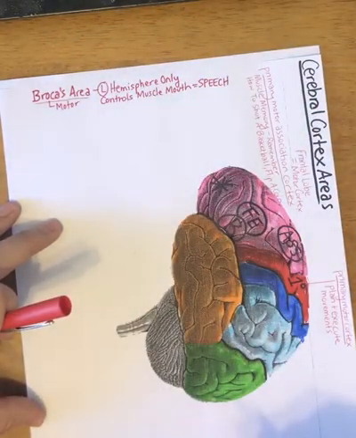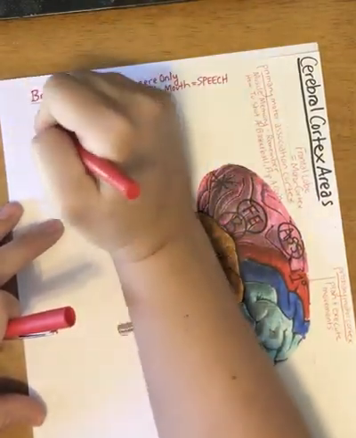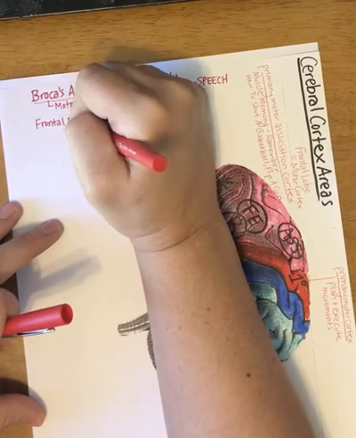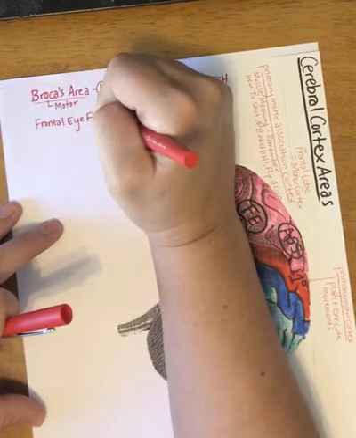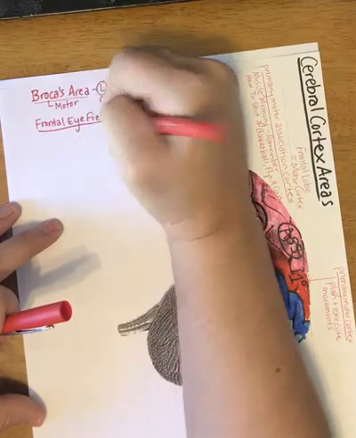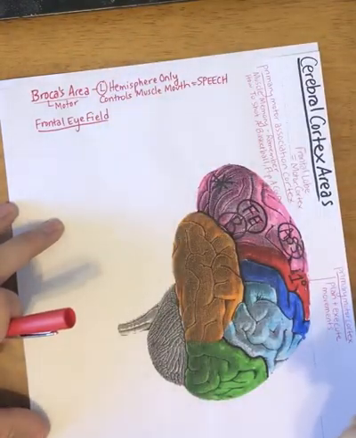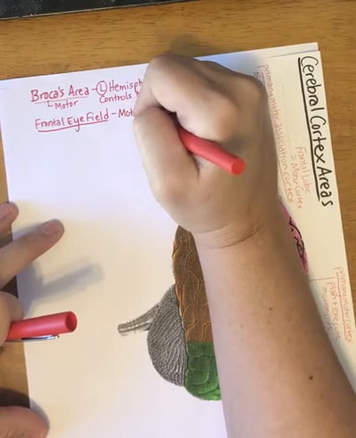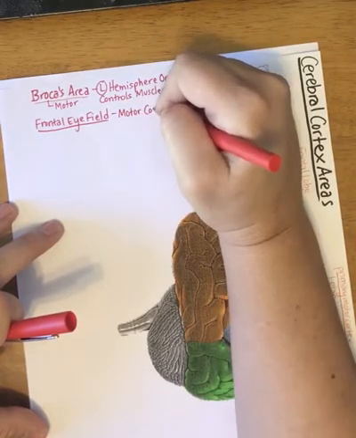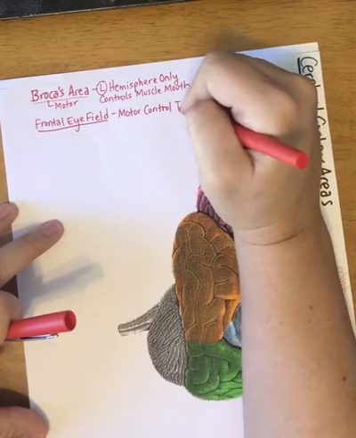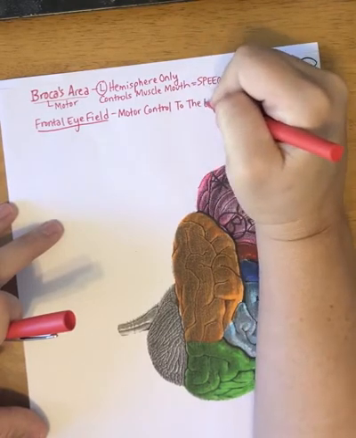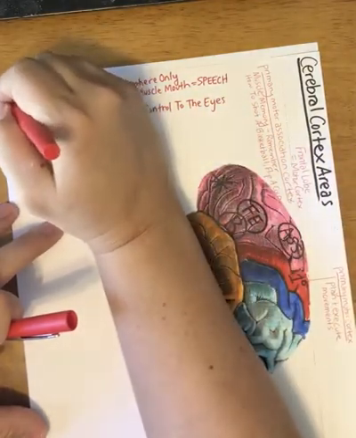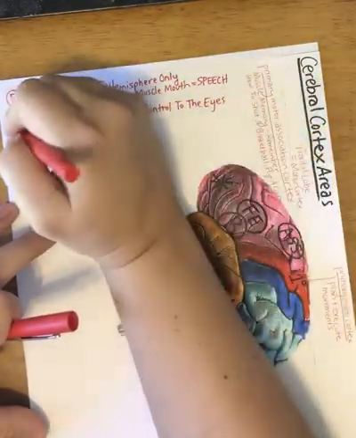Okay, the next one is your frontal eye field. This is in both hemispheres. It's just above your Broca's. Frontal eye field, this is motor control to the eyes. To help you move your eyes up and down. Frontal eye field. It's in the frontal lobe.